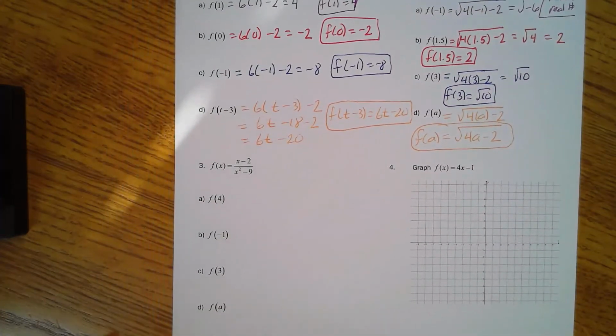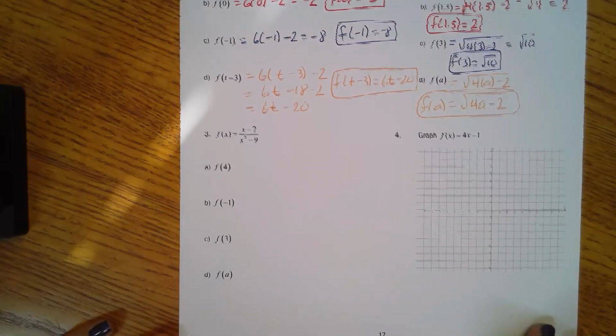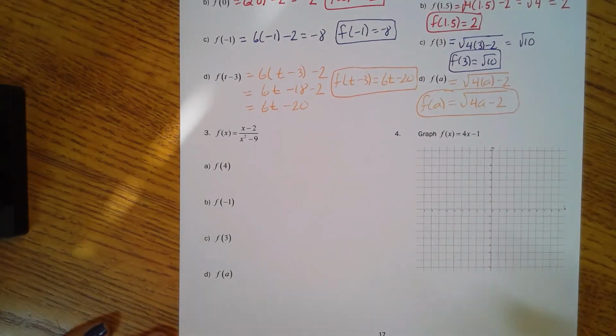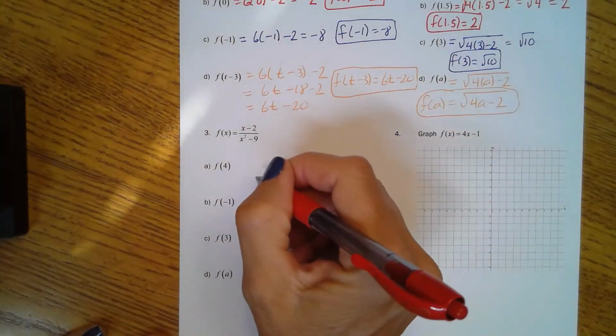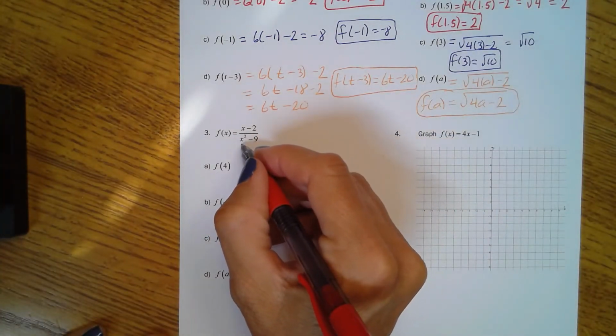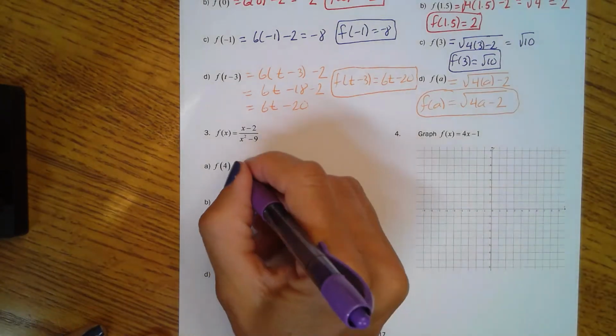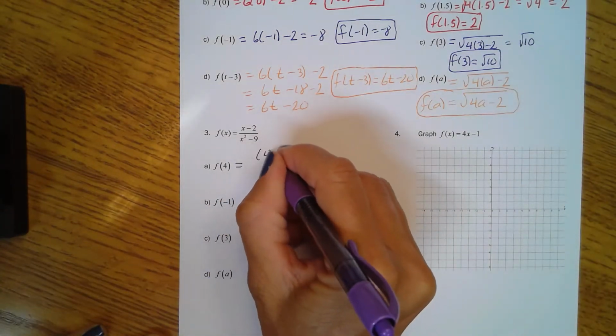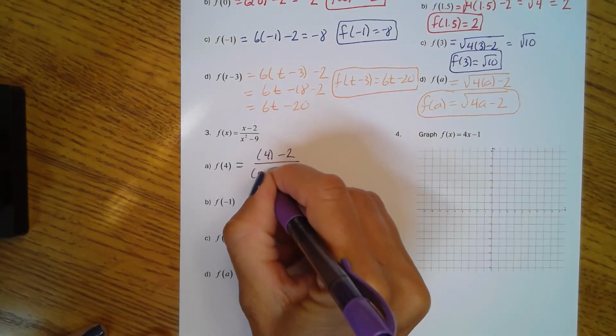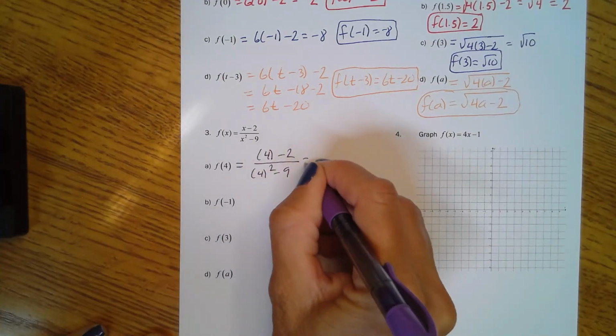So on number 3, I'm going to do a couple with you, but I'm going to give you the answers for the rest, and I want you to try them and make sure you get them correct. So f of 4 means plug in a 4 wherever we see x, but we see an x in the top and we see an x in the bottom. So we're going to have to plug it into 2 different places. So this is going to be parentheses 4 minus 2 over parentheses 4 squared minus 9.